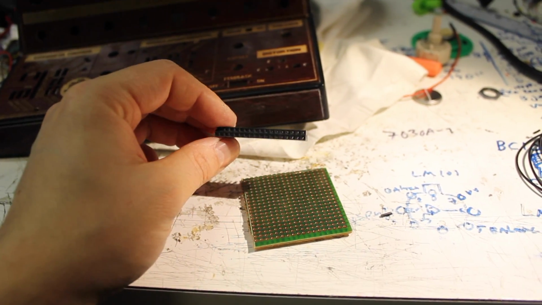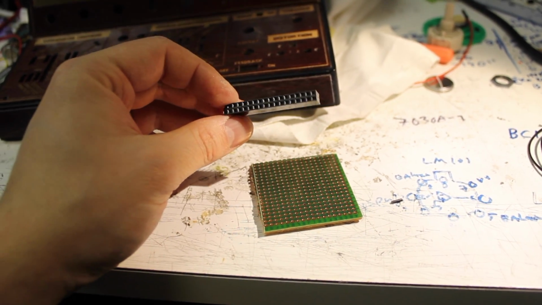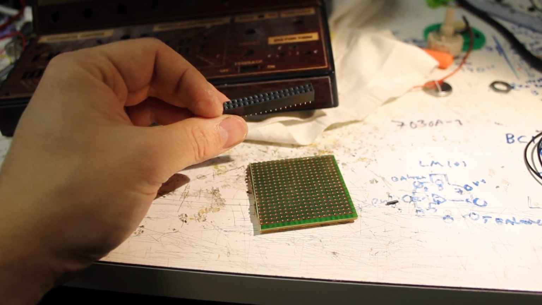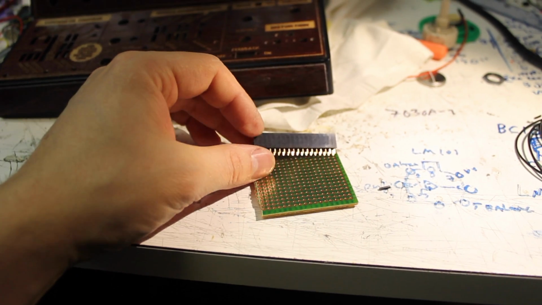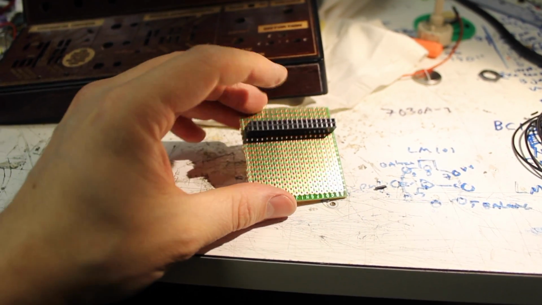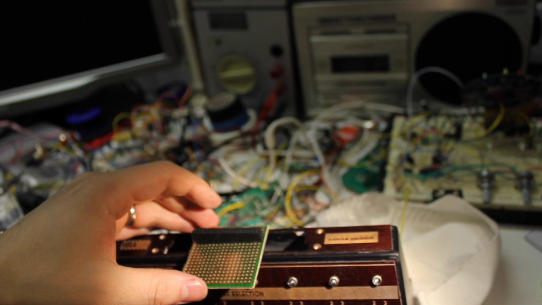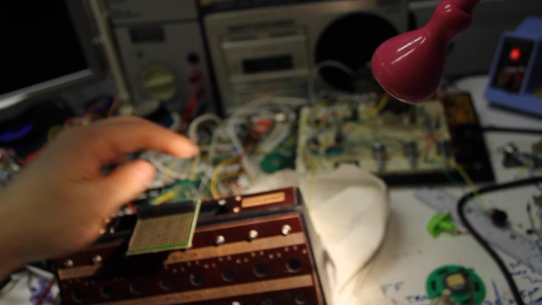I cut the headers for the cartridge. It was 20 pins and I only need 17, so I cut it down. I still have to file it a bit, and now I'm getting ready to solder it to the breadboard, but I still have to figure out where to put it and how to get it to these holes here.